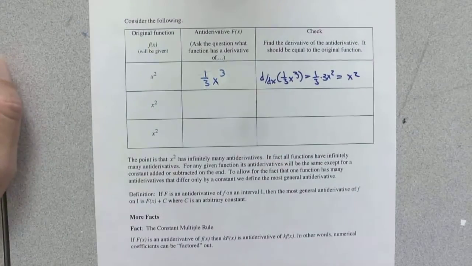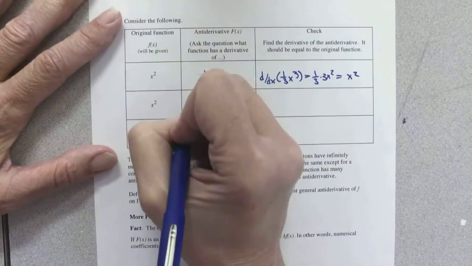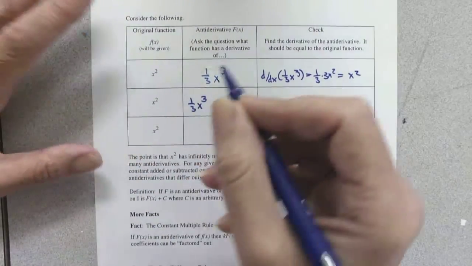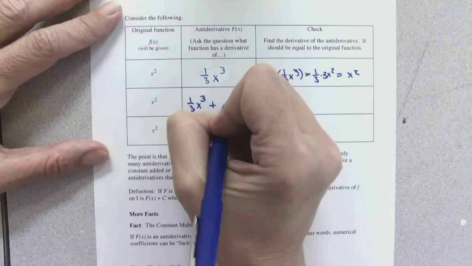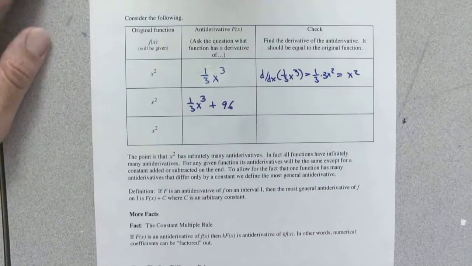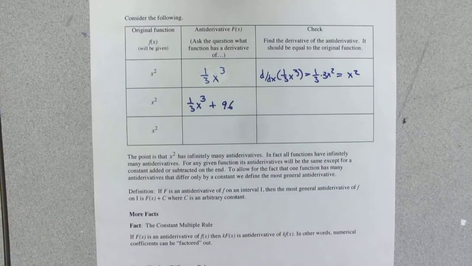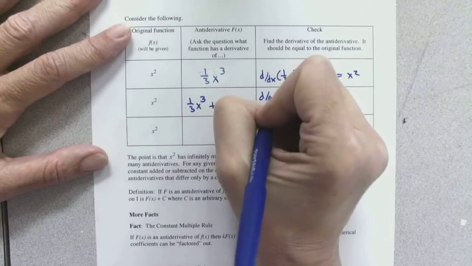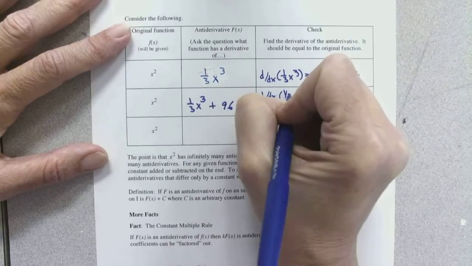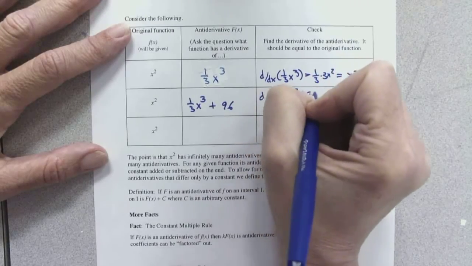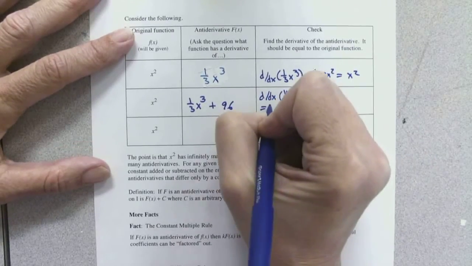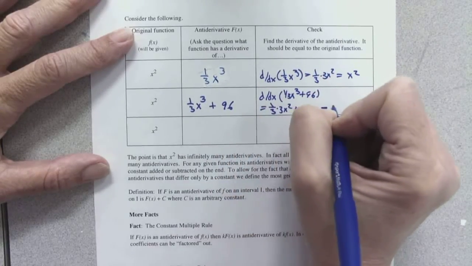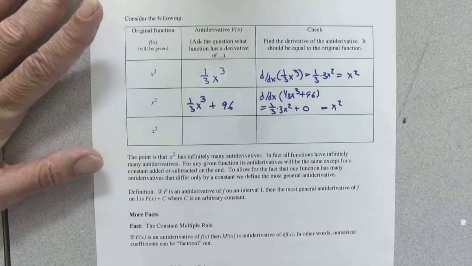And that's all we said. But I could have just as easily said this. I could have said 1/3 x cubed plus 96. Nothing special about the 96 at all. It's just the number that came in my head. Because notice, that checks too. But that's going to equal 1/3 times 3x squared plus 0 for x squared.